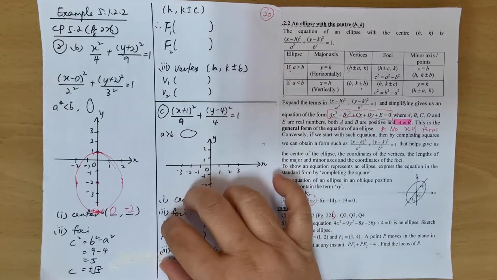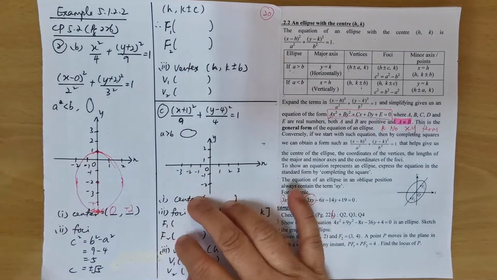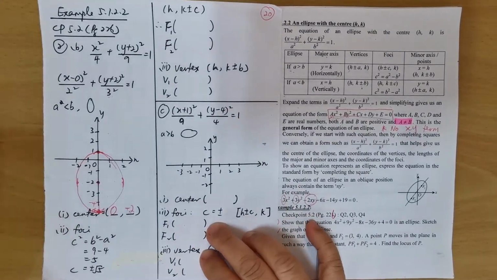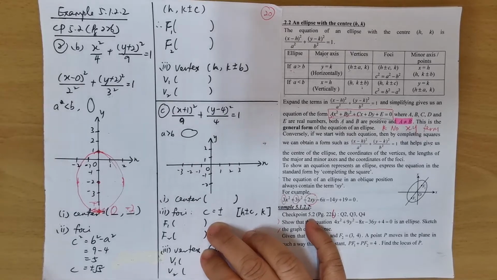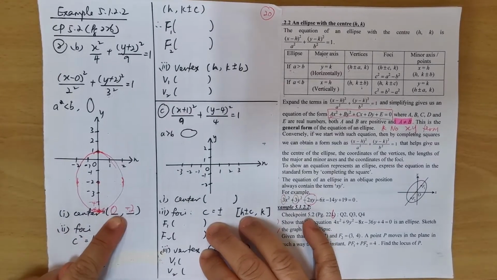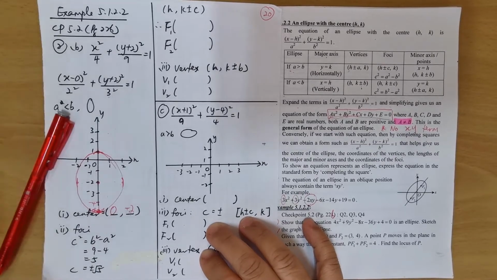Alright. So this is the ellipse. It's vertical, quite round. Then after that, the question wants you to state the center, foci and vertices. So very simple.